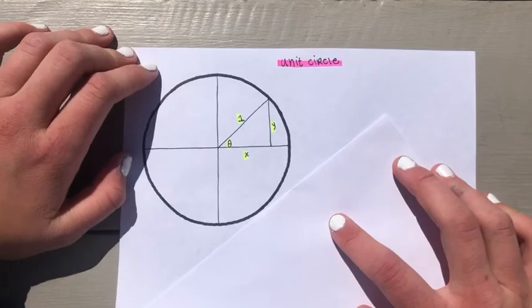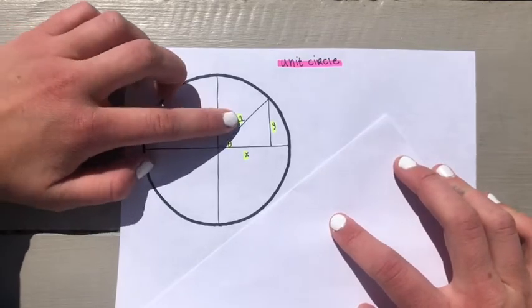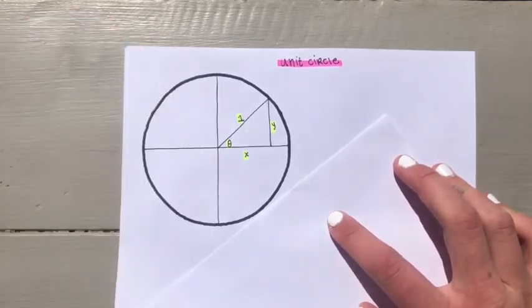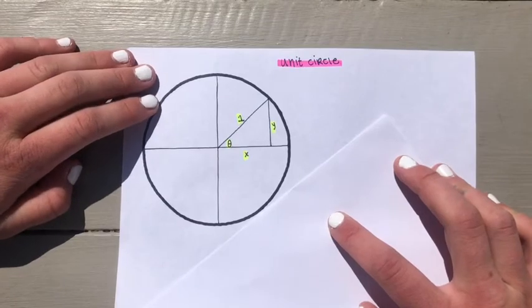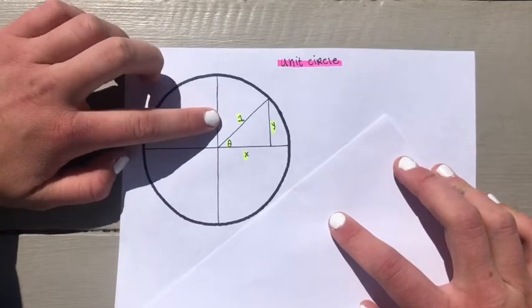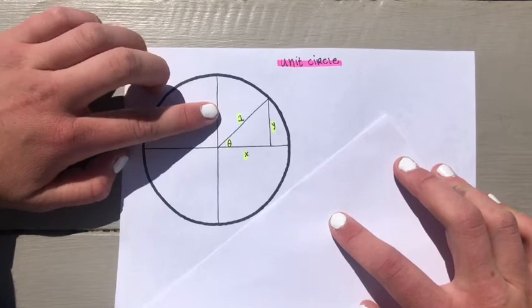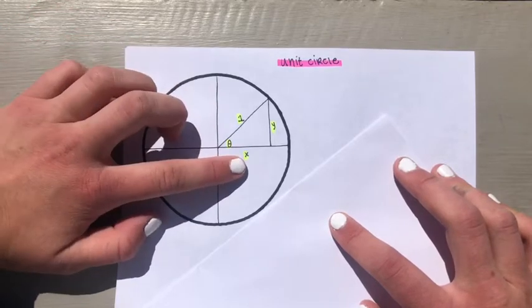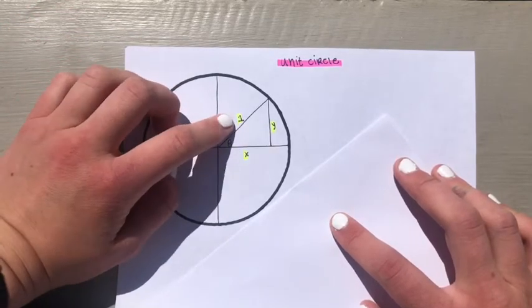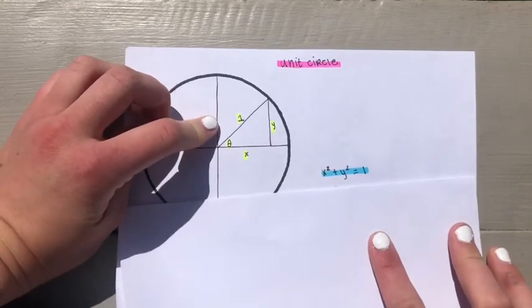So the unit circle is special because it has a radius of 1 that goes all the way around. Because of this, if we put a triangle in the middle of the circle, it would have a hypotenuse of 1. Because we know this, we can use the Pythagorean theorem to say x squared plus y squared is equal to 1, as shown by this equation.